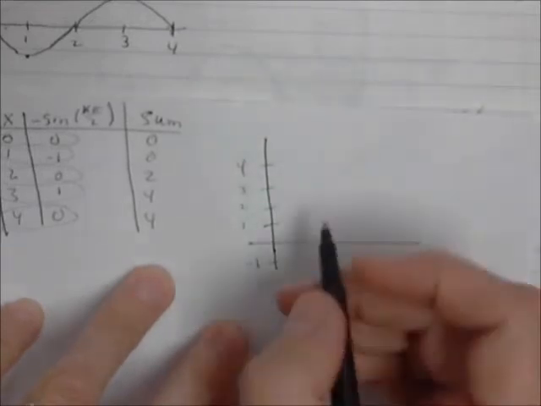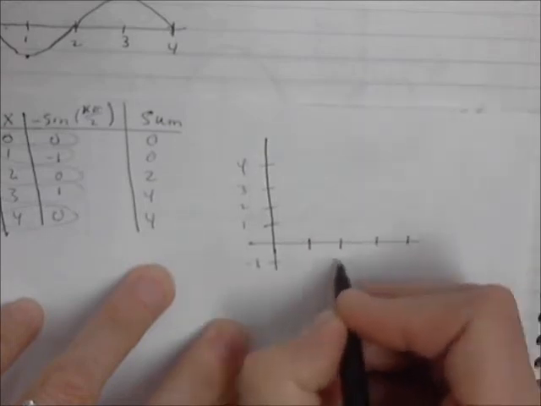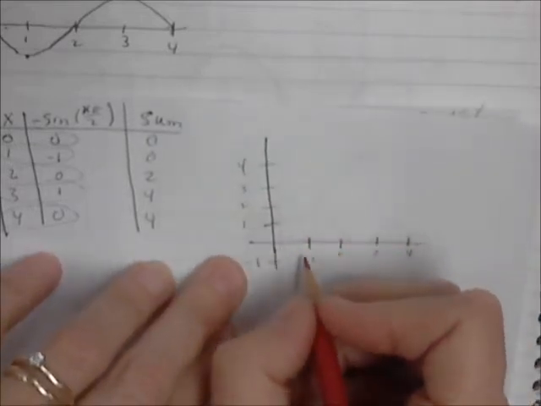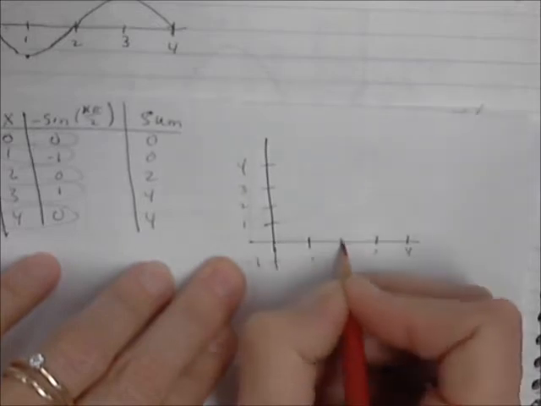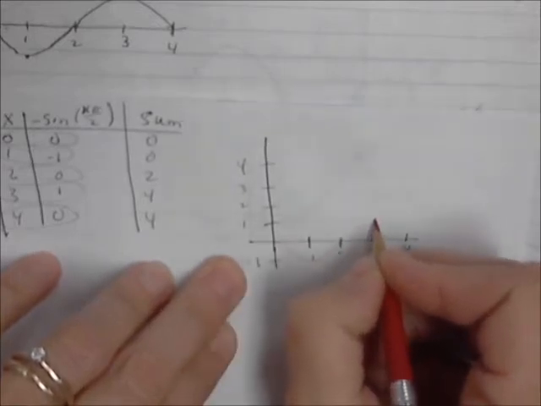So what I'm going to do is mark my important x values. I'm going to make a quick sketch of that negative sine function, just lightly in red, just to see what it looks like against the other function, y equals x.